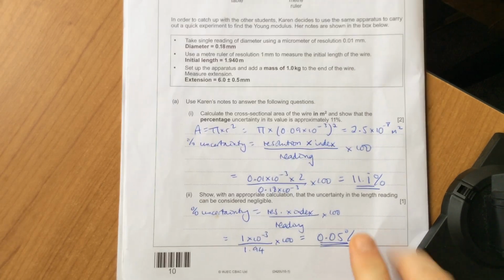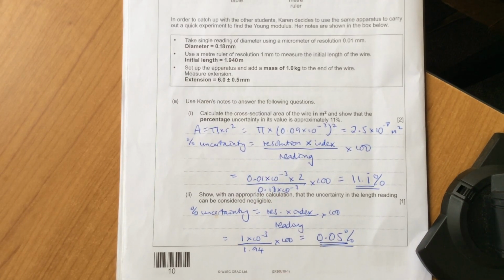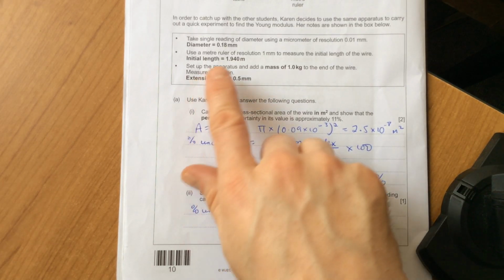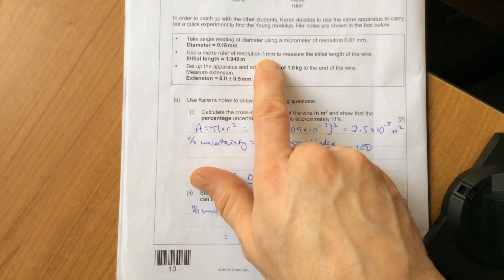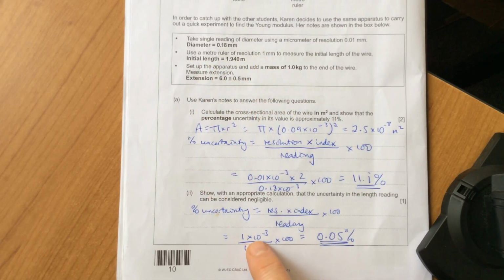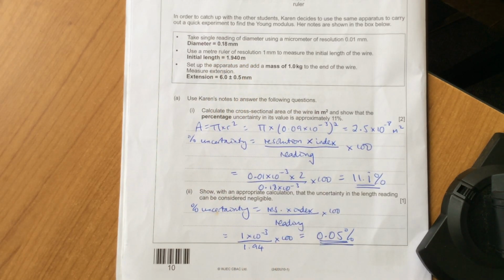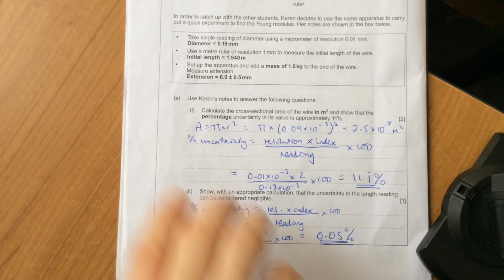Happy days. And then for 1 mark, show why the uncertainty in the length reading can be considered negligible. So same thing. It's the resolution of the instrument. When we measured the length, the resolution was 1 millimeter, so that's 1 times 10 to the minus 3. Length doesn't have a power. Well, it does, it's to the power of 1, so I just need to times that by 1 or not bother writing it. Divided by the reading. The reading was 1.94 meters. Turn it into a percent. 0.05% uncertainty we can consider negligible. Happy days.